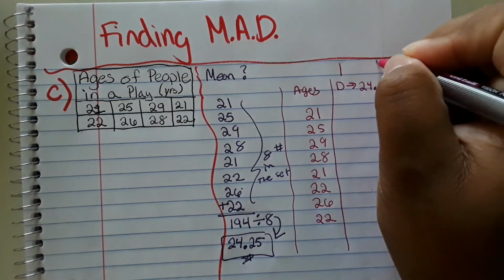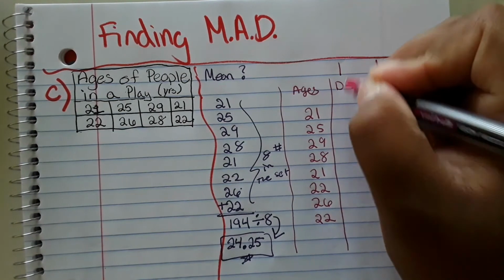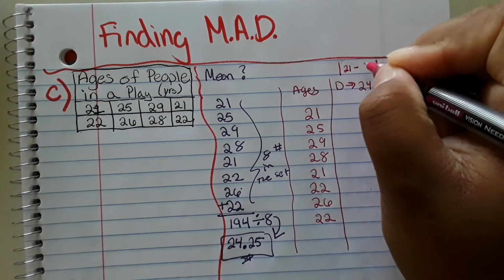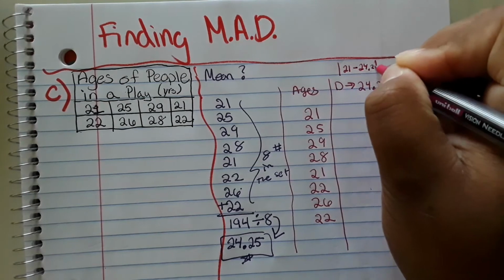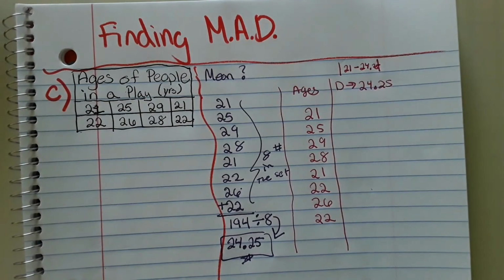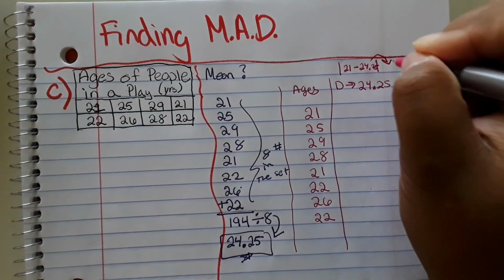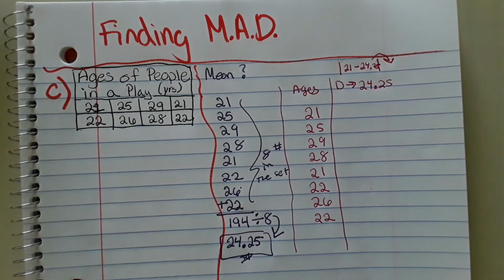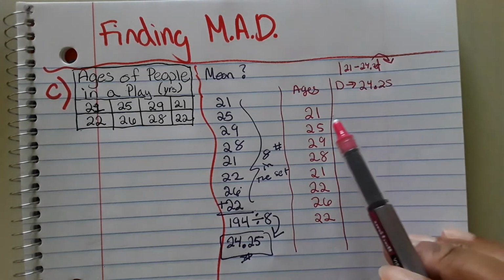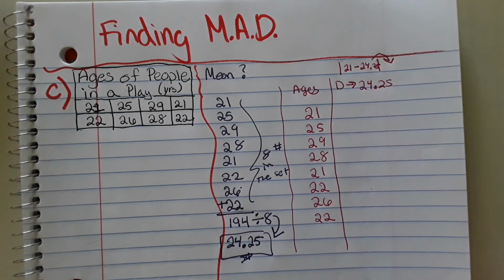So again, it's absolute value. So you're going to put the number in like 21 and take away 24 and 25/100ths. We want to know what the distance is. And again, when we come out, that's when we're going to make sure it's positive, because distance is a positive measurement.